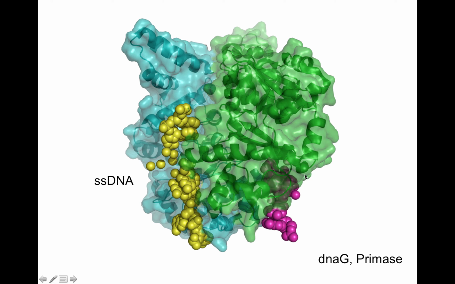What creates those primers? It is this protein right here. It's called DnaG or primase. DnaG is an RNA polymerase. RNA polymerase, unlike DNA polymerase, can synthesize a new nucleotide without having to add it to a previously hydrogen bonded nucleotide on the template.